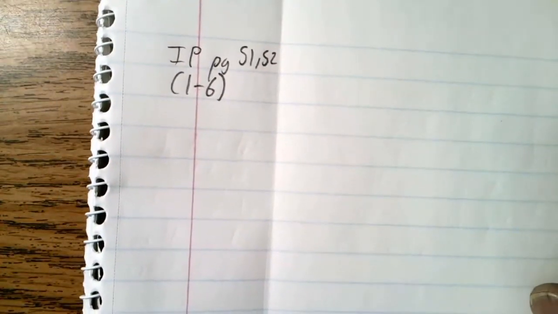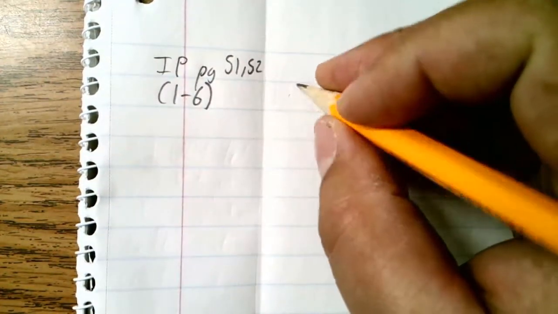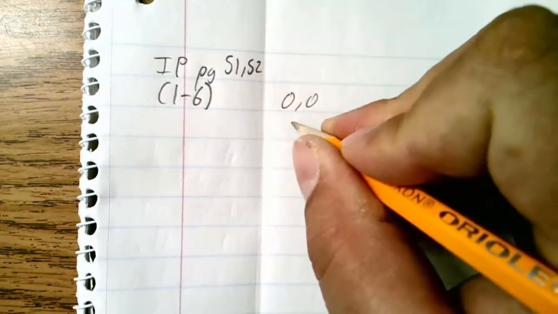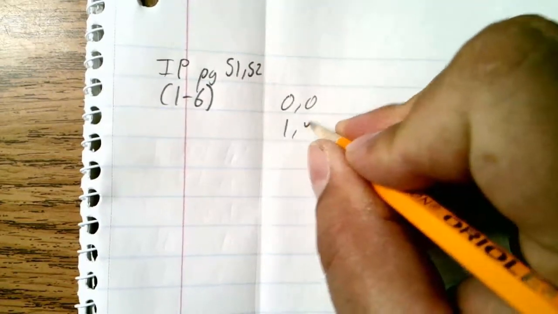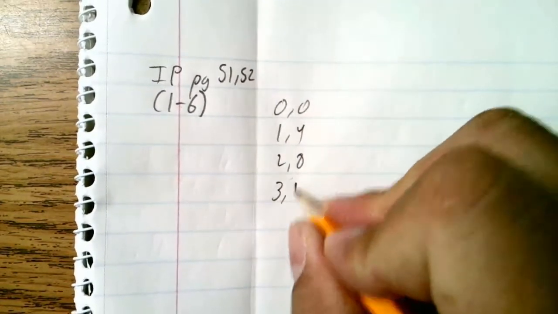All right, guys. So we're going to go over the homework, which was the independent practice, page 51, 52, numbers 1 through 6. Number 1, all you had to do was graph the ordered pairs, and it is on page 51. I'm just going to write them real fast. The ordered pairs they gave you were (0, 0), (1, 4), (2, 8), and (3, 12).